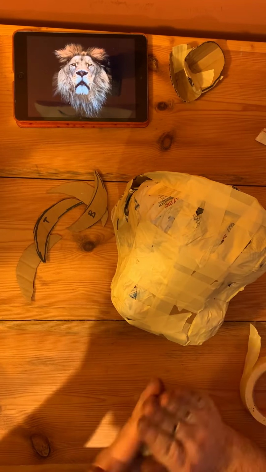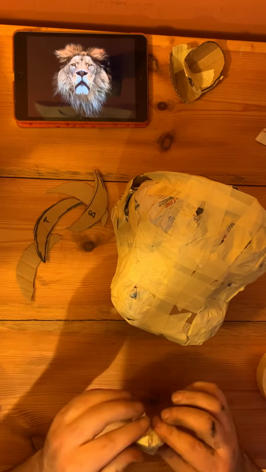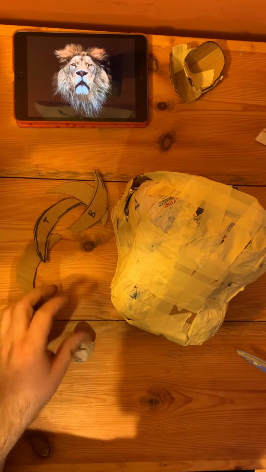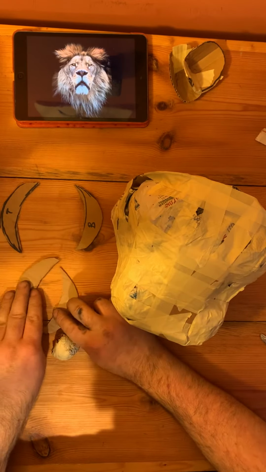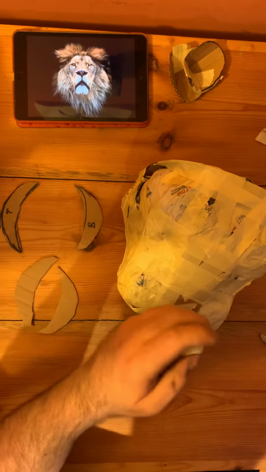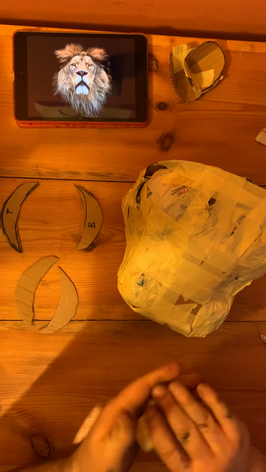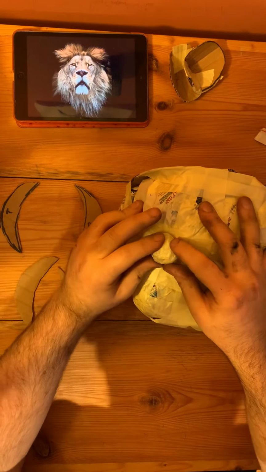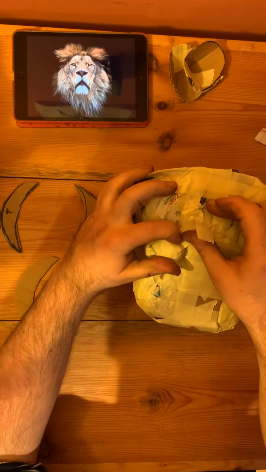Now, so I'm going to just make one eye and one ear at this stage, and in the next video for paper mache I'll have a finished lion. So there's one eye, and the eye will look good like so. And I'm just going to tape the eye down.